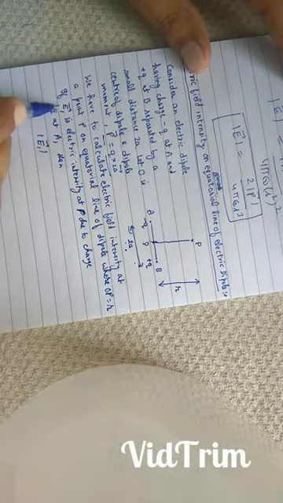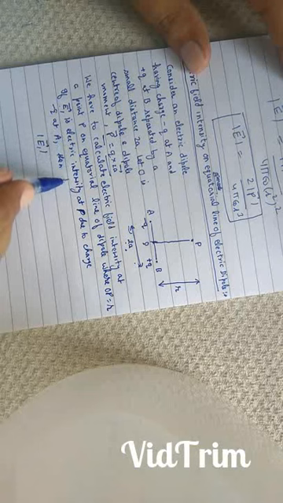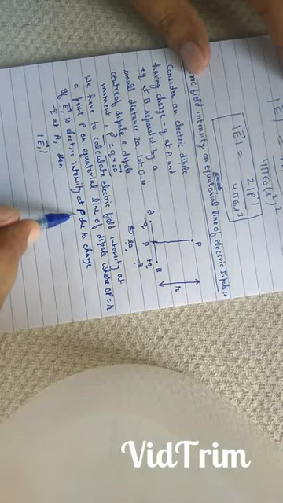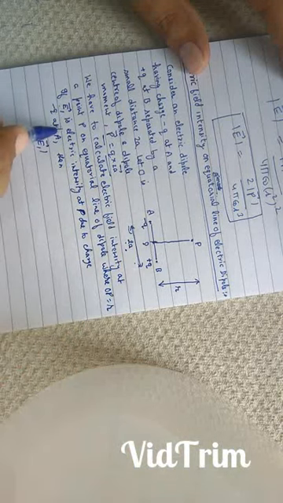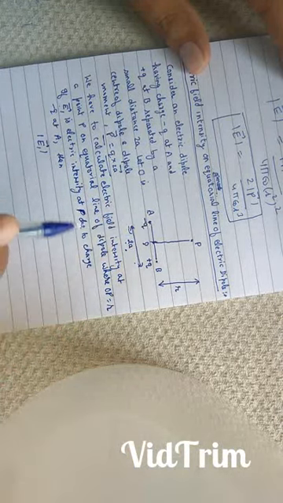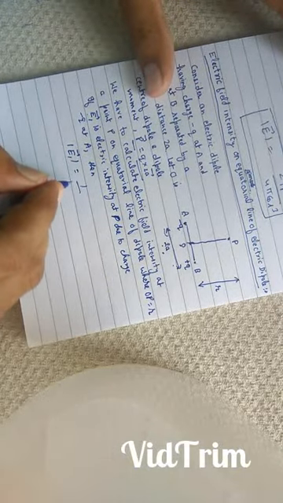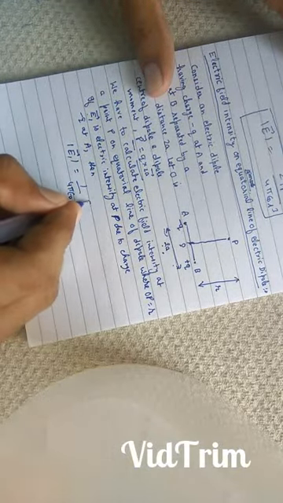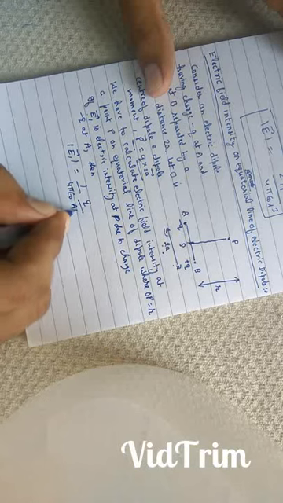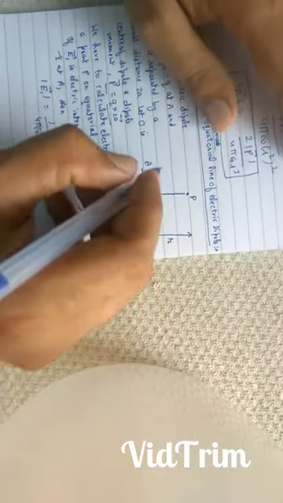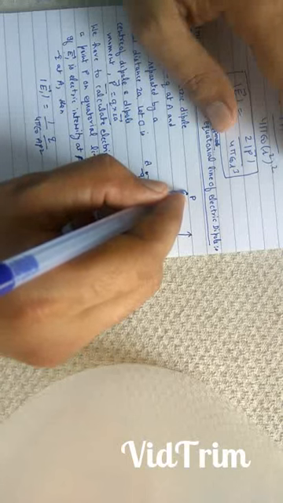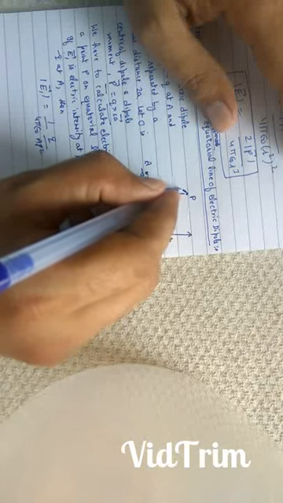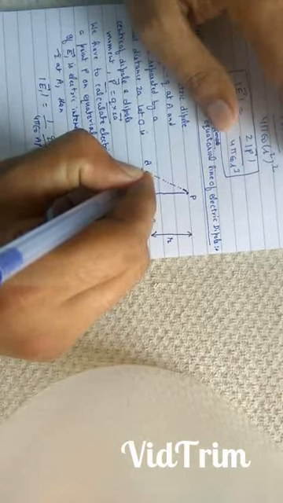If E1 vector is electric intensity at P due to charge minus q at A, then E1 vector will be 1 upon 4 pi epsilon naught q upon AP square, because distance of A and P is AP.